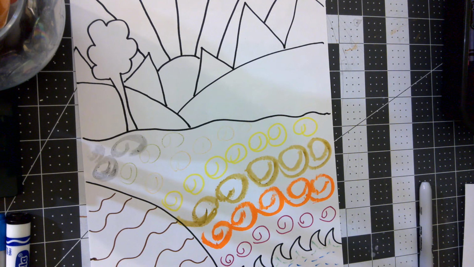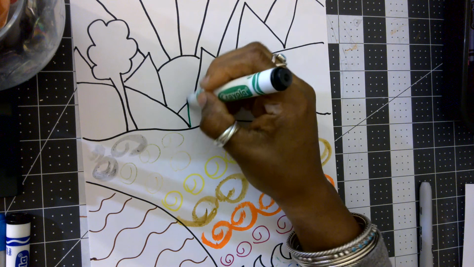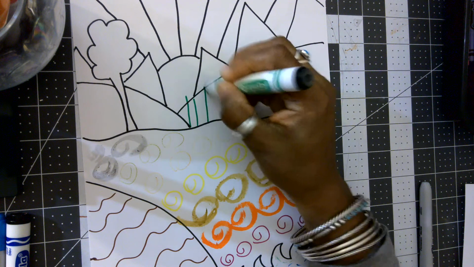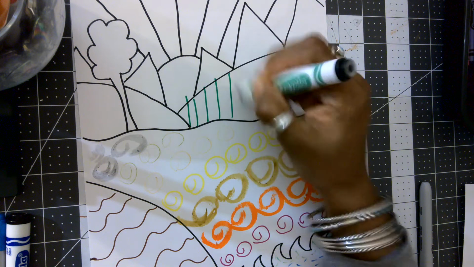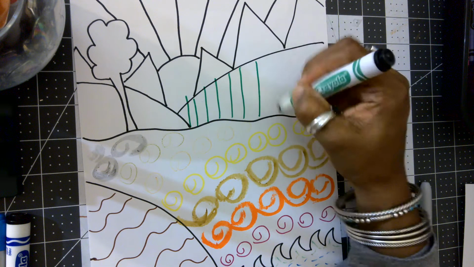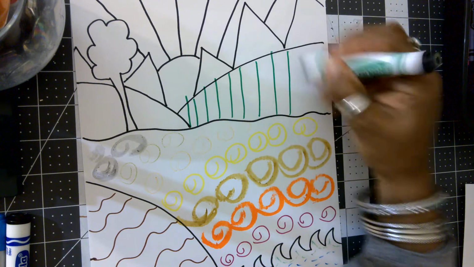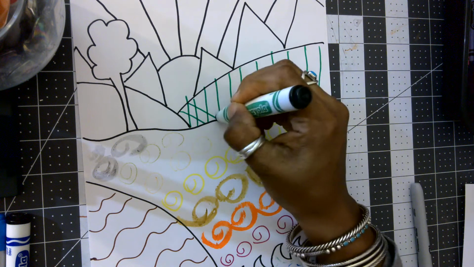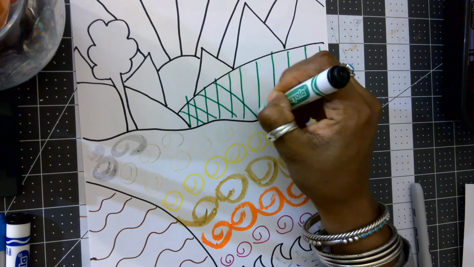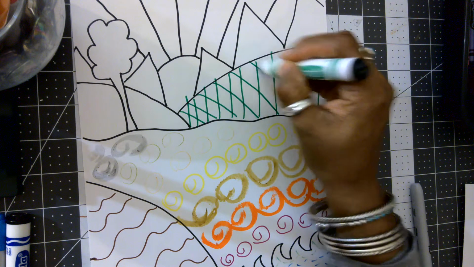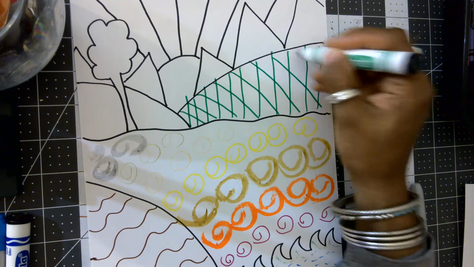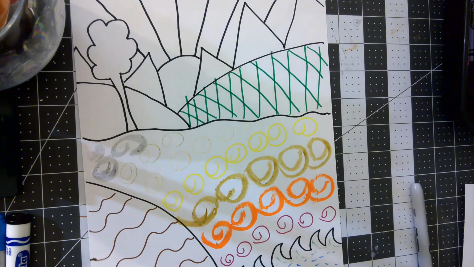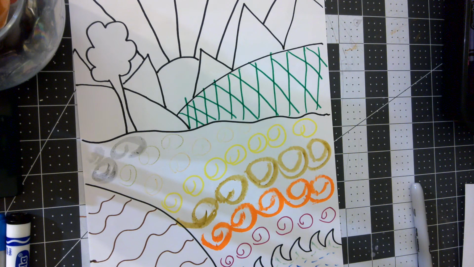Okay, so now I'm going to do some hatch lines with the green. And oops, I went outside my line. Be careful not to do that, so you do not go over top of outside your lines. Be very careful. And CT is always usually careful, so I must be moving too fast. Okay, so there you go with that one.